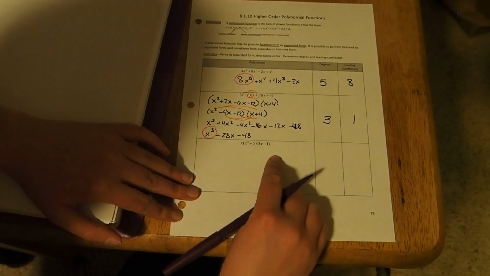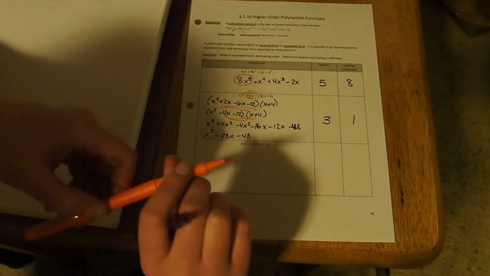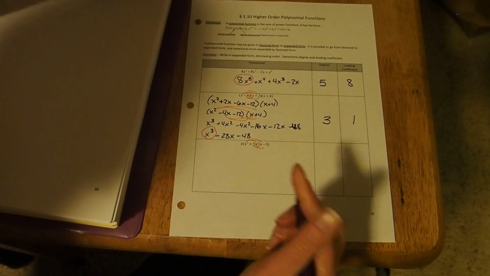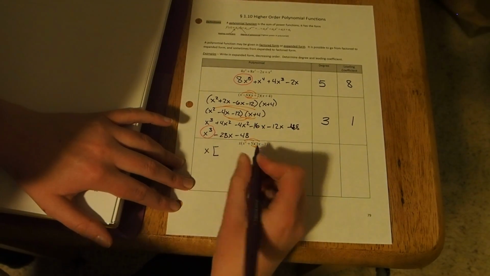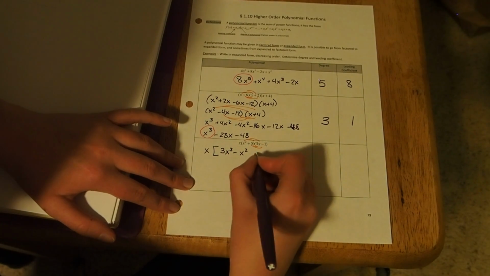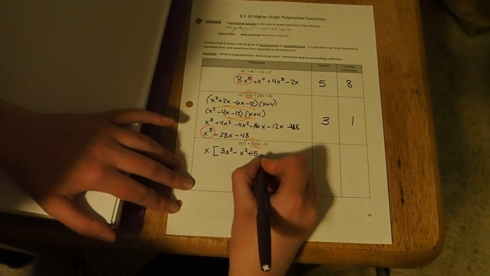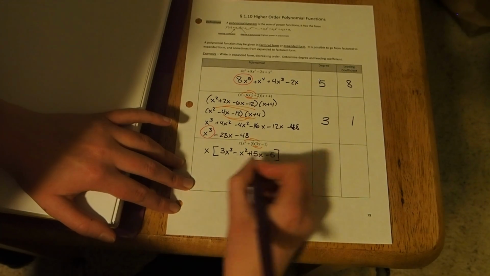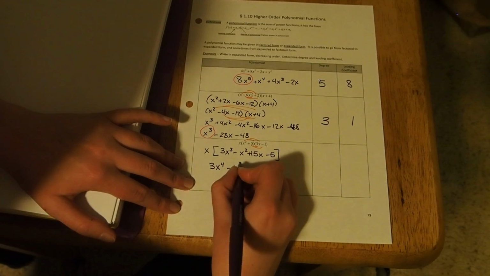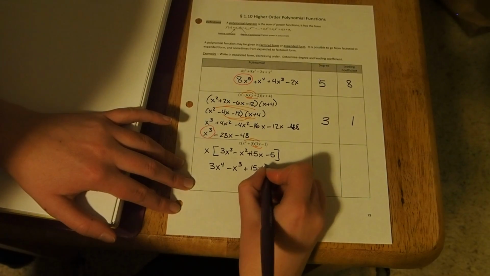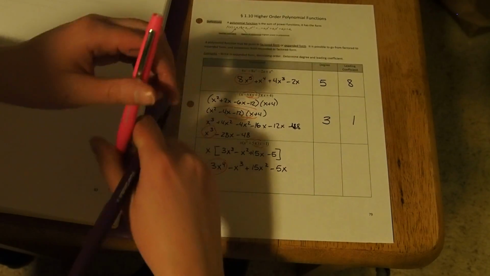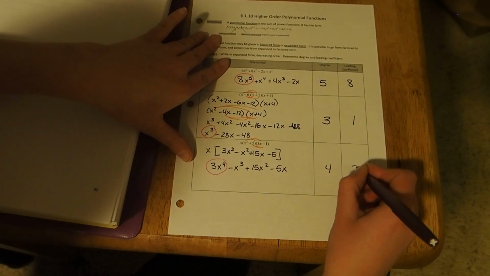Okay, this is also in factored form, so I'm going to expand it, and then we'll be able to find the leading coefficient and the degree. Okay, so distribute, distribute, distribute, distribute. Leave that x out there for later. x squared times 3x is 3x to the 3rd minus x squared plus 15x and then minus 5. Distribute that x now. That would be 3x to the 4th minus x to the 3rd plus 15x squared minus 5x. Leading term is the 3x to the 4th. Its degree is 4 and its leading coefficient is 3.